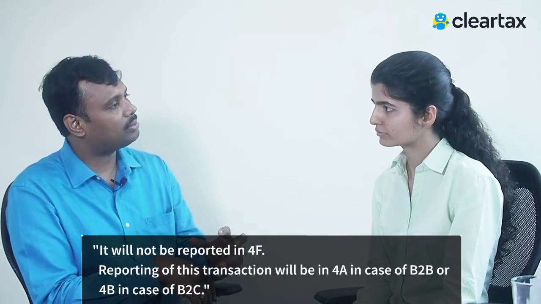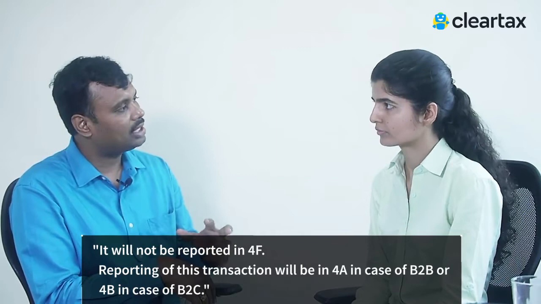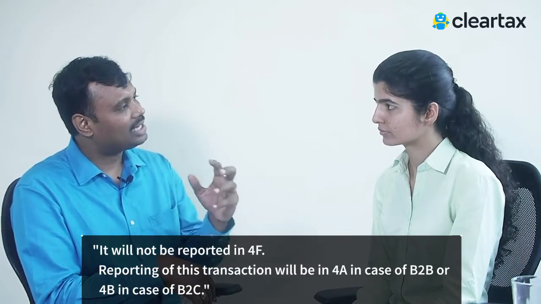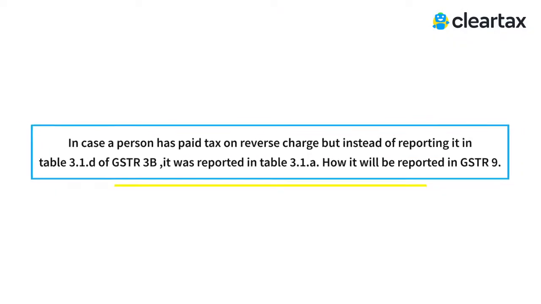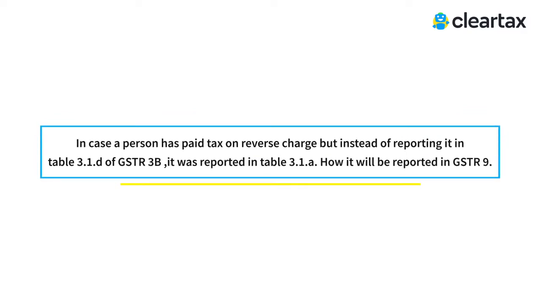and invoices have not been issued or the time of supply did not happen. So it is other than A to E that goes to F. If a transaction is existing in A to E, you will not report it under 4F. So moving on from 4F to 4G, or from advances to reverse charge, if a person has paid reverse charge correctly, but in GSTR 3B, he has reported it in table 3.1(a) instead of 3.1(d) in GSTR 3B, how should it be reported in GSTR 9?